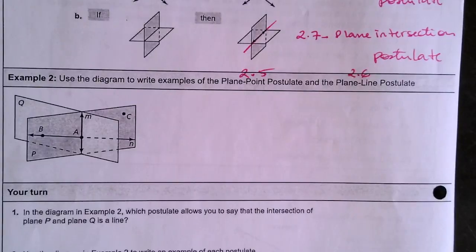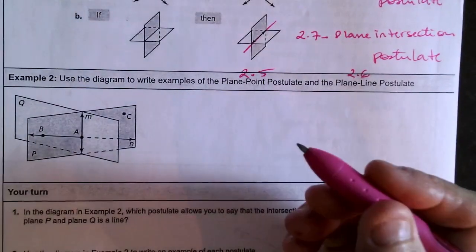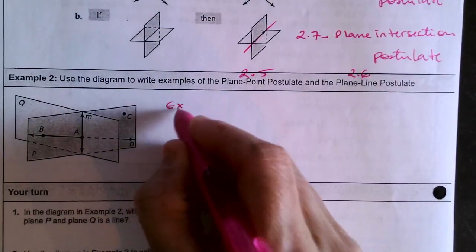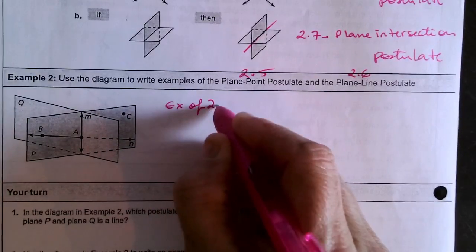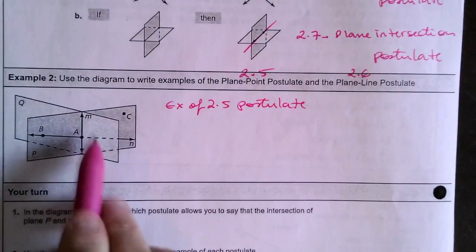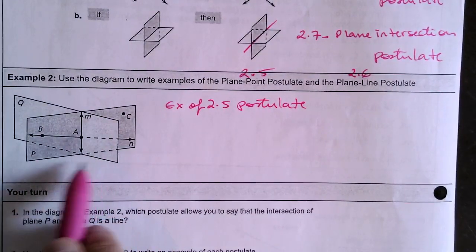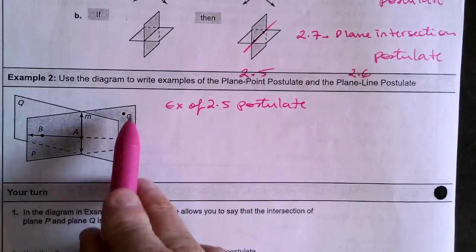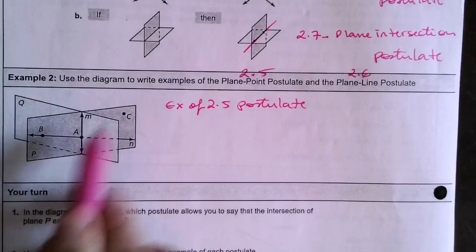So 2.5 says a plane contains at least 3 non-collinear points. In order for us to give an example of the 2.5 postulate, we need to come up with 3 points in this diagram that are not collinear but lie on the same plane.